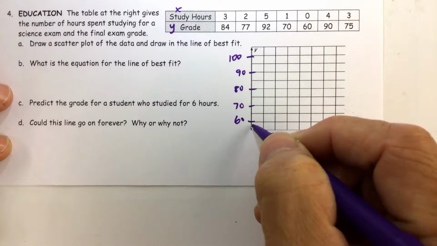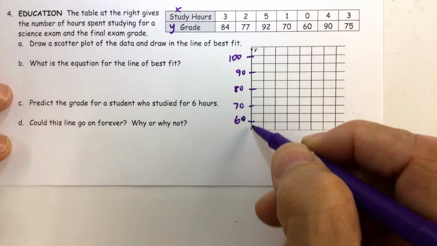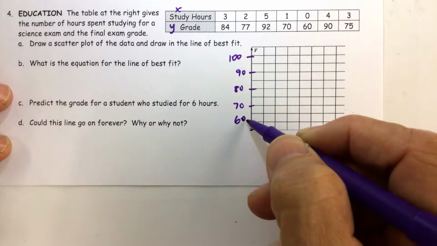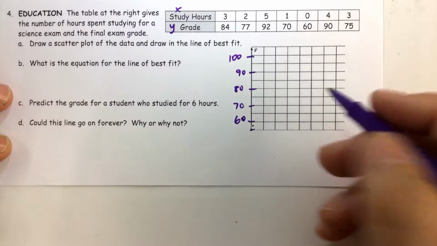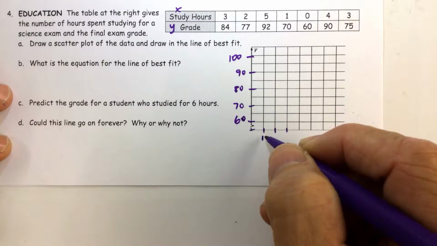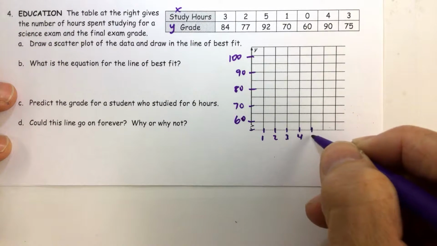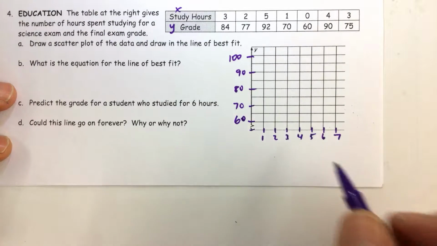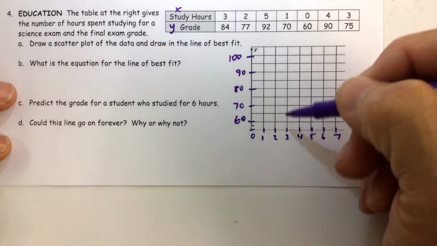Notice this little jiggy-jaggy right there. That is just to show you that there are other numbers that go between 0 and 60, but we want to get all the way up here to 60 because the lowest number in our list is 60. And then we're going to let each of these numbers be the number of hours. So 1, 2, 3, 4, 5. We don't have any 6s or 7s, but we'll put that there anyway because there's a couple extra lines there. And that's 0.